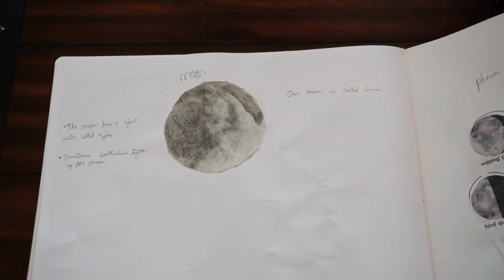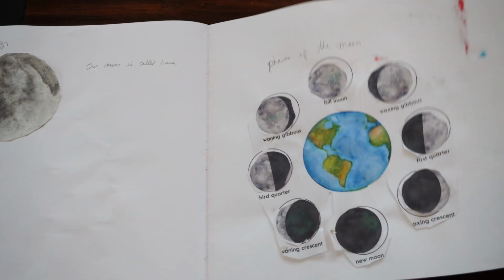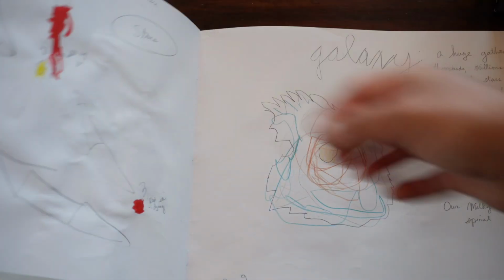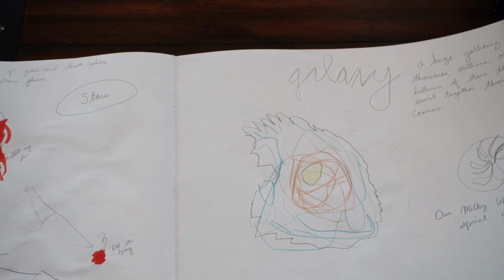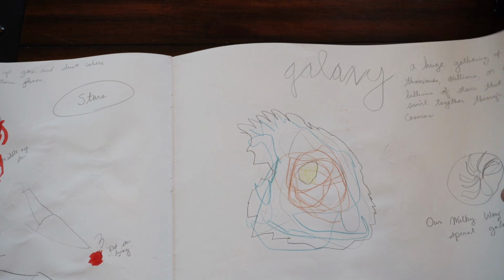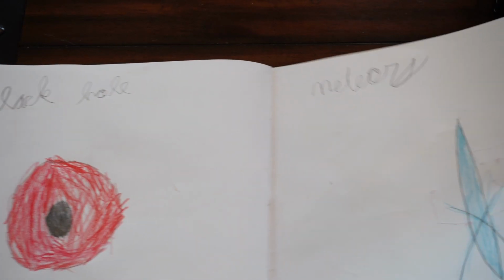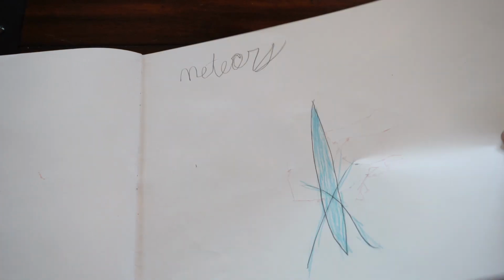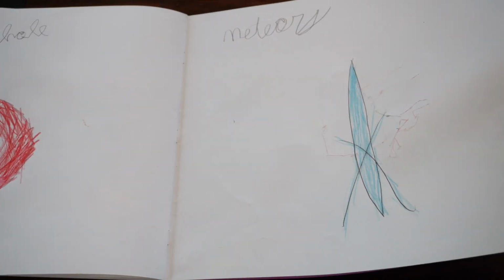This is his moon painting. I think it also came out fabulous. Nebula, galaxies. Black hole, meteors. I don't know why we didn't write any facts on this. I must have been checked out that day, not fully on it.